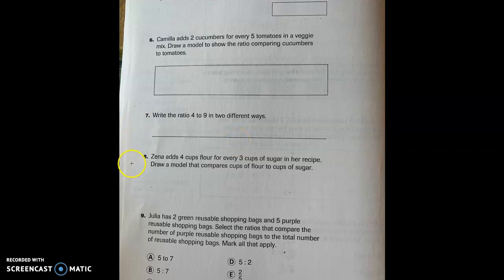Question number 8. Zena adds 4 cups of flour for every 3 cups of sugar. Draw a model that compares cups of flour to cups of sugar. So again, write the ratio first, flour on top, sugar on the bottom, and then draw a picture. Again, you can just use circles and stars.